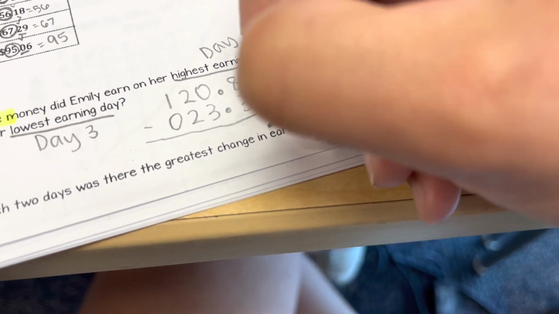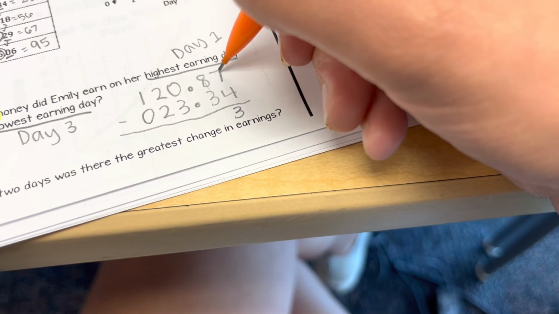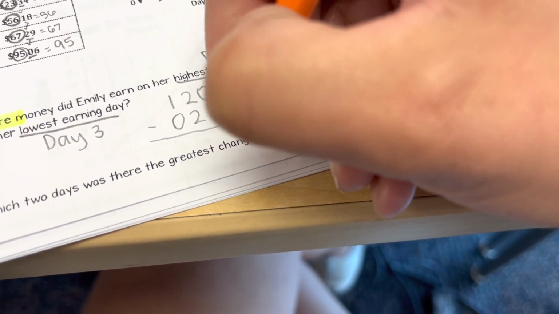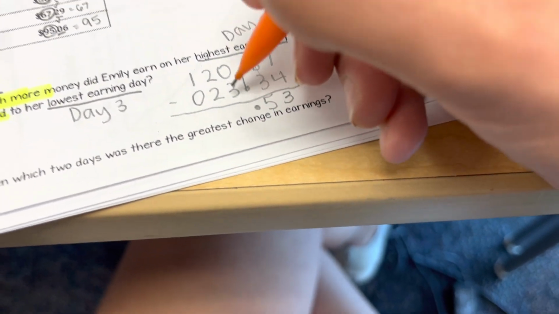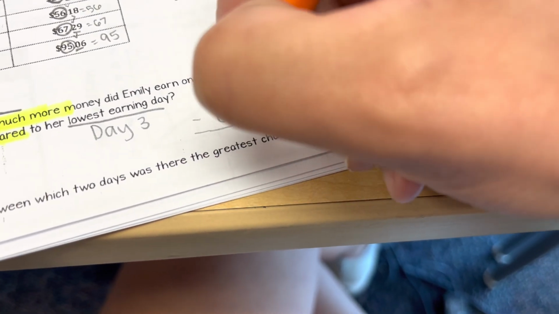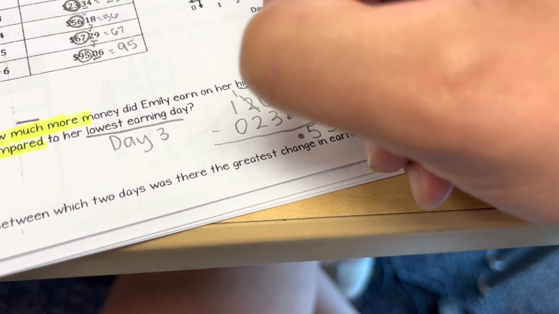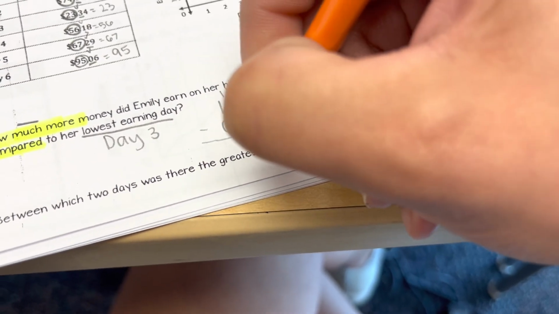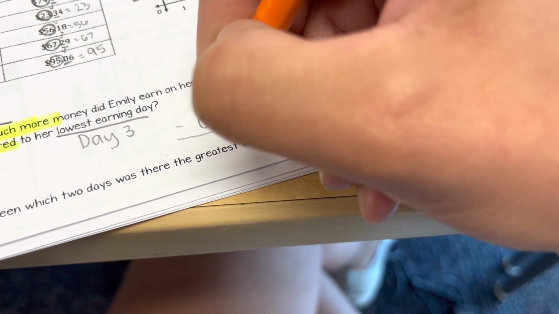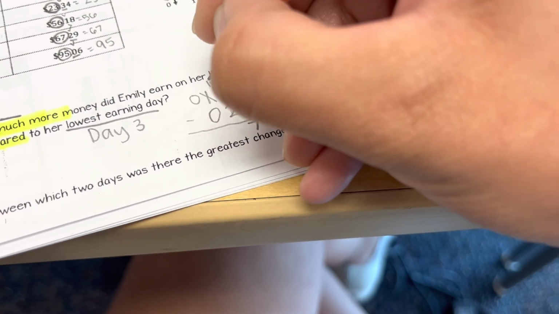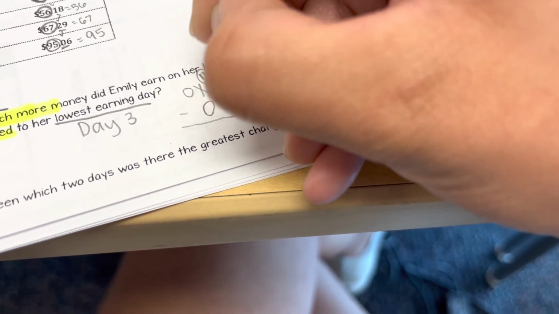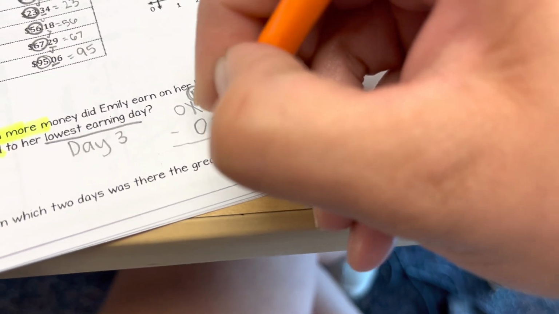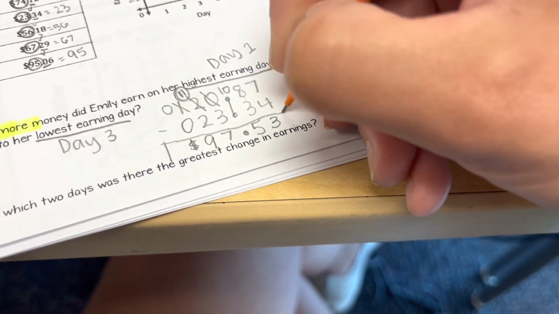Sorry, 7 minus 4 is 3. 8 minus 3 is 5. Decimals are stacked. They're coming down. You can't spend $3 if you don't have anything, so you borrow. That 2 is a 1. That 0 is 10. 10 minus 3 is 7. Can't spend $2 if you only have $1, so you borrow, and that 1 becomes 11. You're giving them 10 more. 11 minus 2 is 9. They're talking about money, so I'm sticking a $ sign on it.